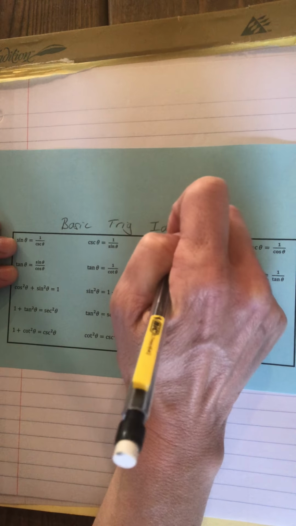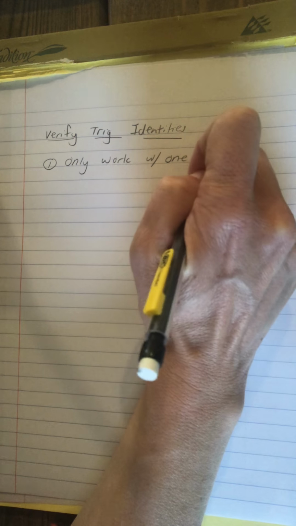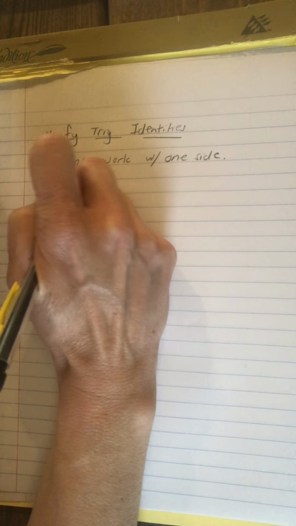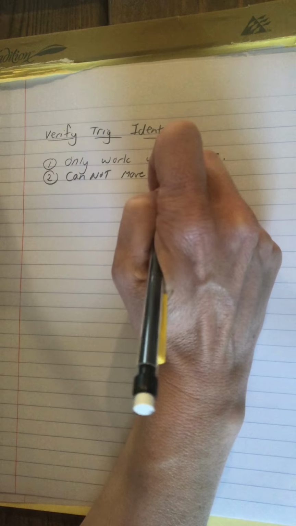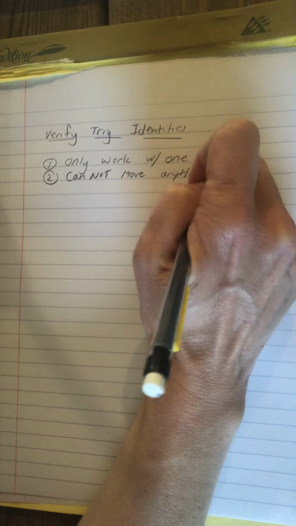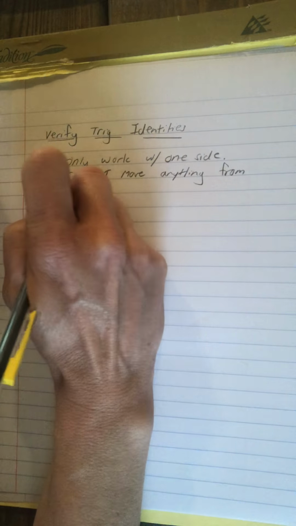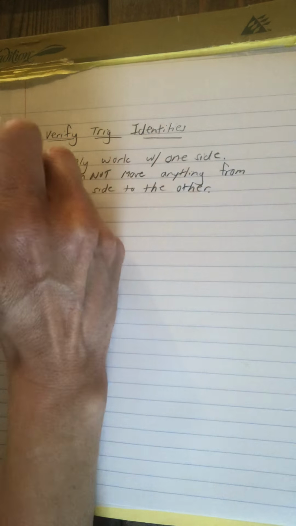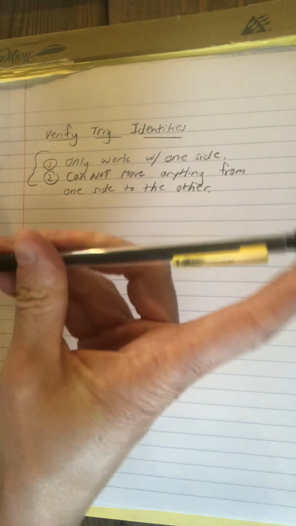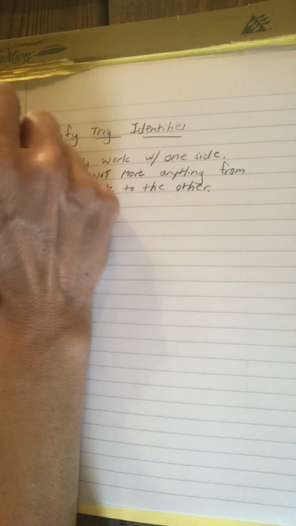Number one, we're going to only work with one side. And number two, you cannot move anything from one side to the other. So those are the two important rules that we need to follow when we verify our trig identities.